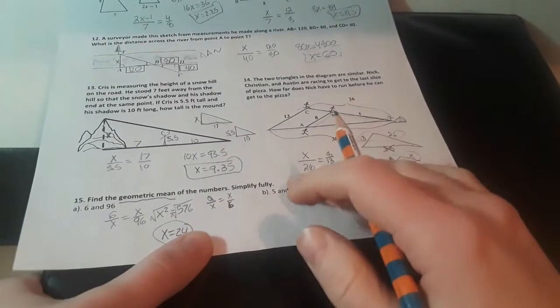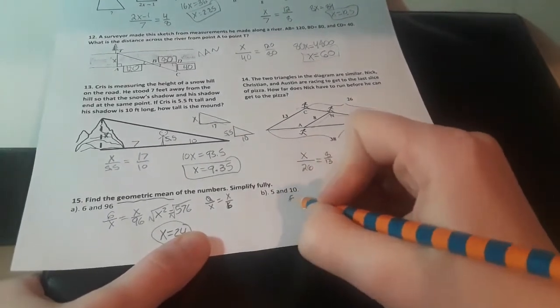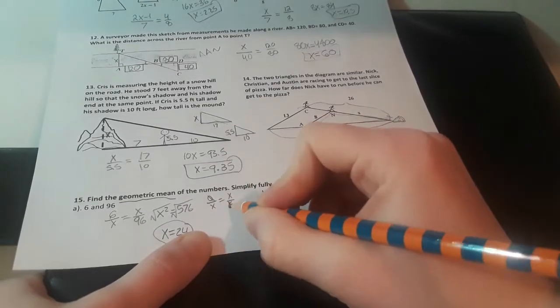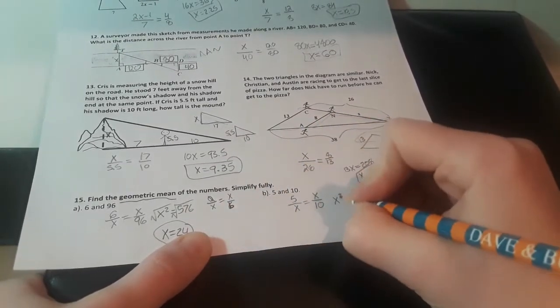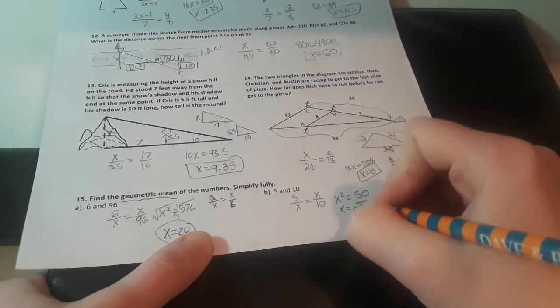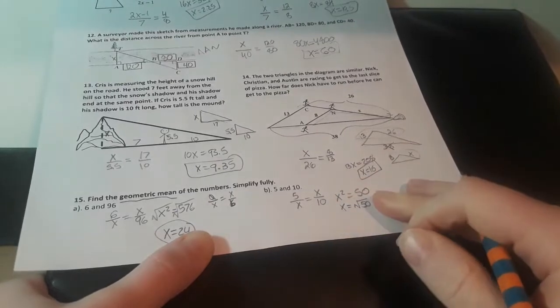Okay, so we're going to do the same thing over here. So 5 over x equals x over 10. These two numbers go in the a and b positions. Cross multiply. And you take the square root of this, all right? Square root of 50 is not a whole number. All right, this can be simplified.